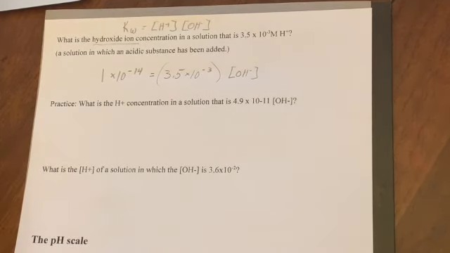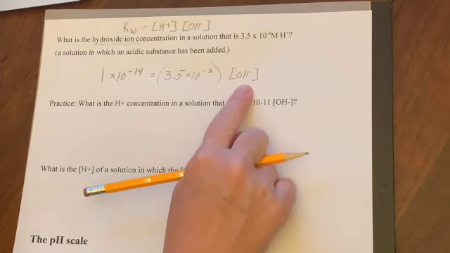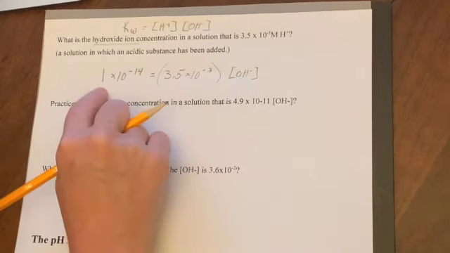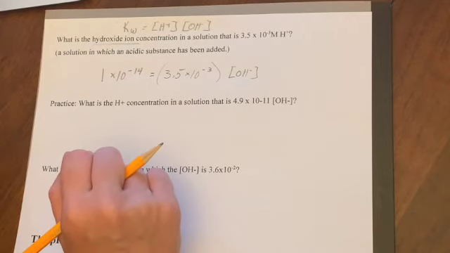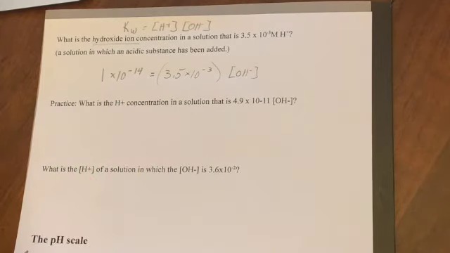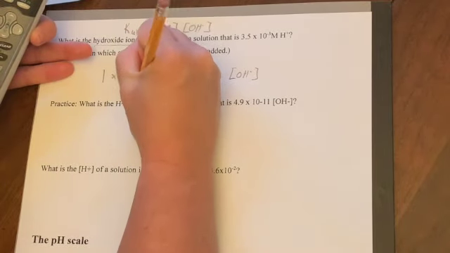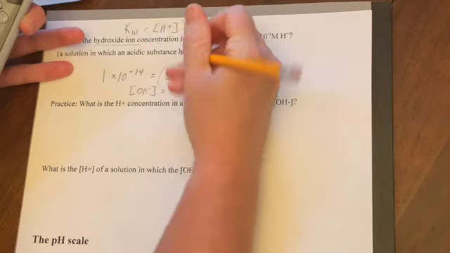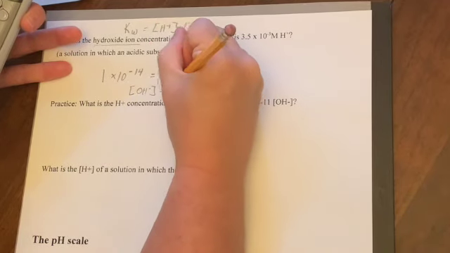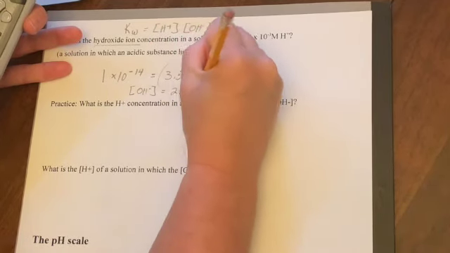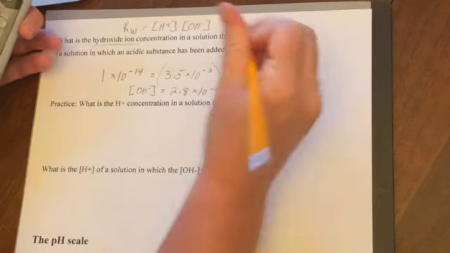So we want to know what that's going to be. Well, we're just simply going to use our calculators, take a moment, solve for hydroxide. We're just going to divide each side by 3.5 times 10 to the negative 3rd. Make sure that you are comfortable putting these into your calculator. And you should get for this 2.8 times 10 to the negative 12th molar.